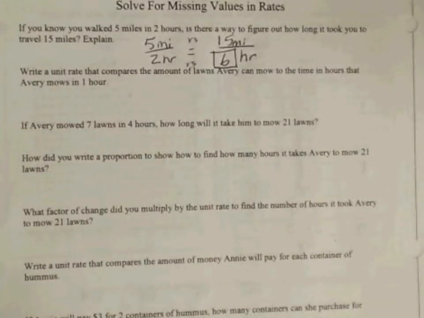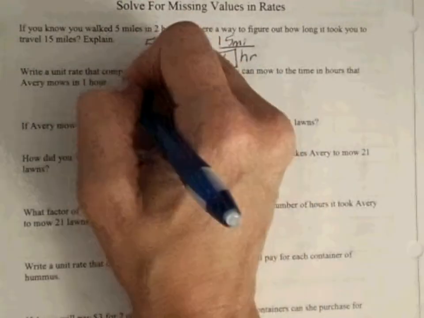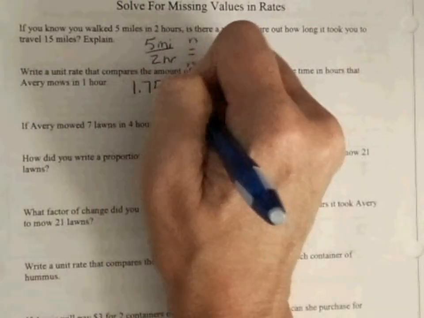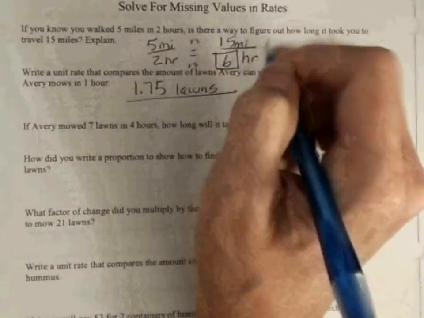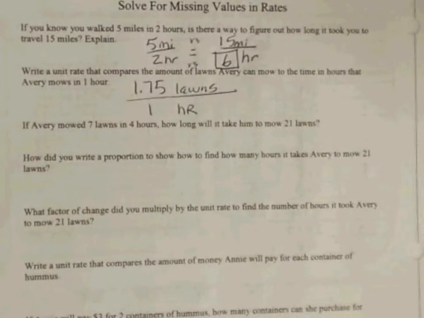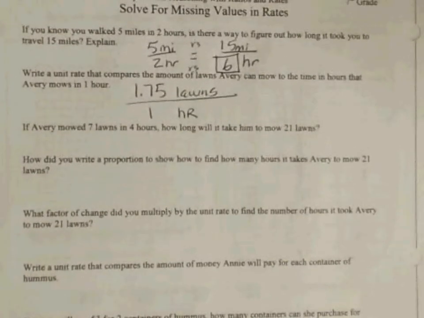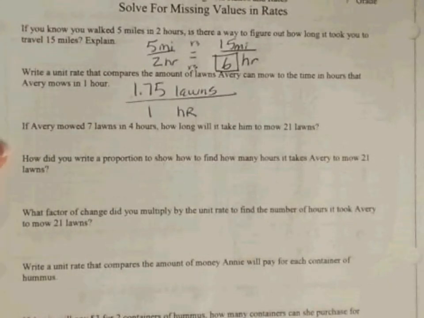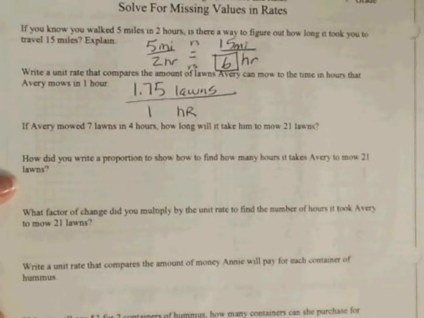So now on the next one, Avery can mow 1.75 lawns. This is just given information in 1 hour. So that would be our proportion for how many lawns he can mow in an hour. So we're going to go down here. If he mowed 7 lawns in 4 hours, how long will it take him to mow 21? And then it says, how did you write a proportion?